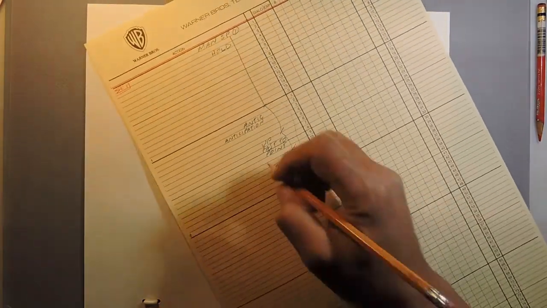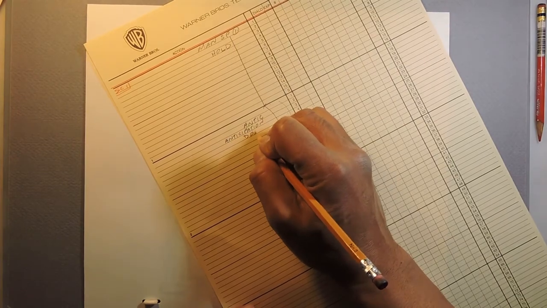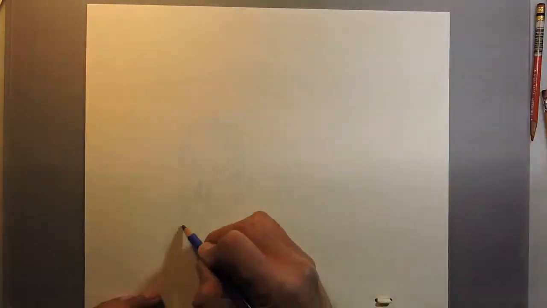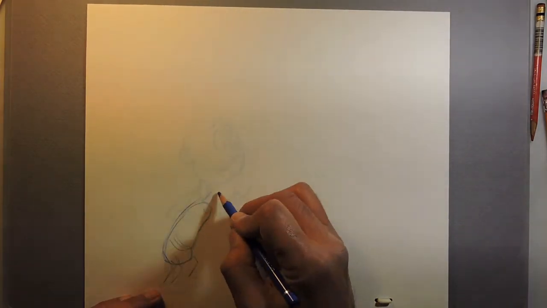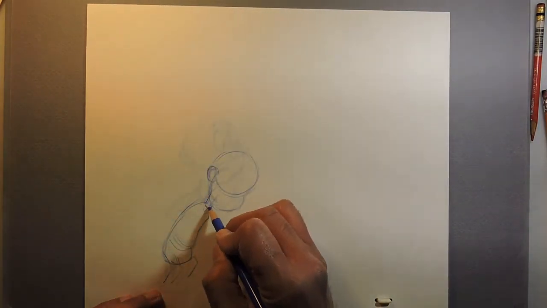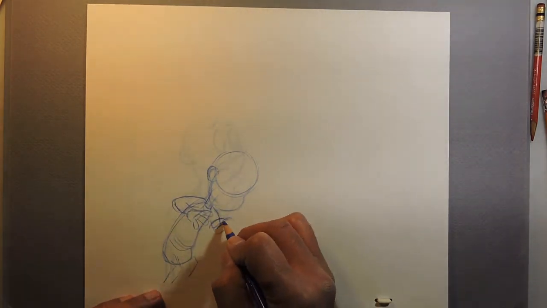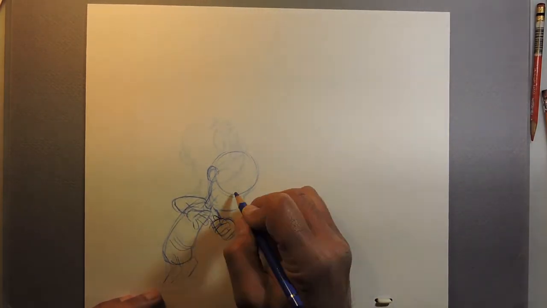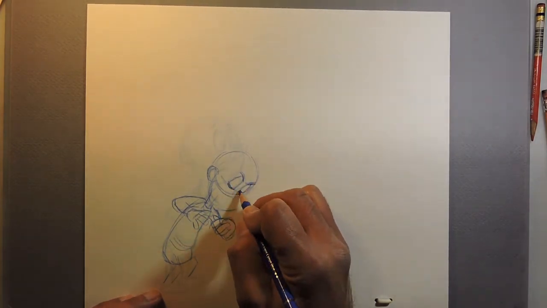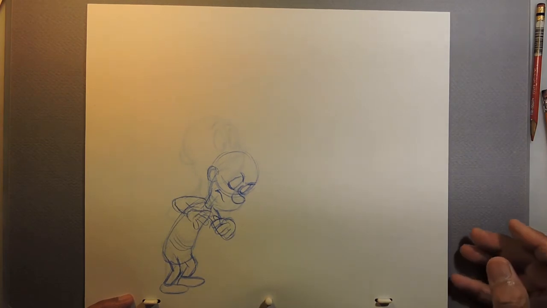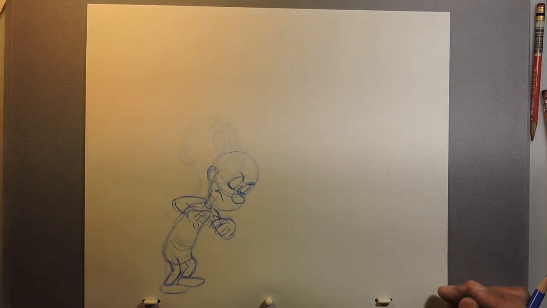So here I'm looking at the exposure sheet to see what it is I need to do. The anticipation drawing means he will bend down, bends over to anticipate his main action. His hands go down, one hand, the fingers get wide, his eyes close, his legs bend as he bends down to show his anticipation.